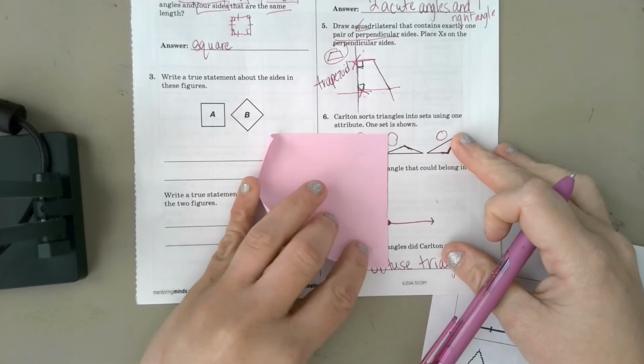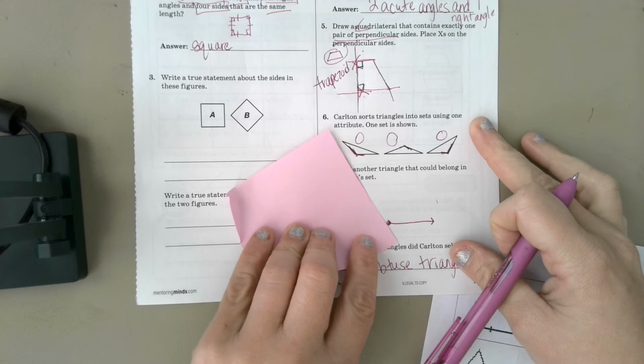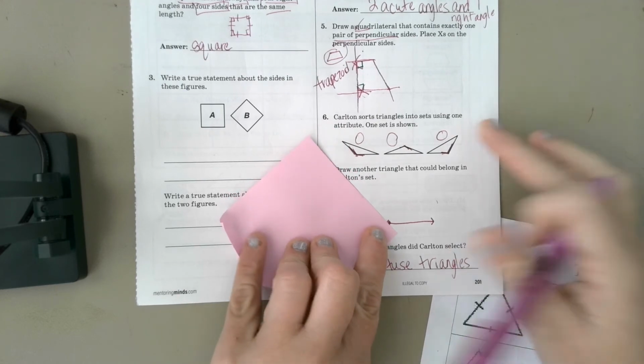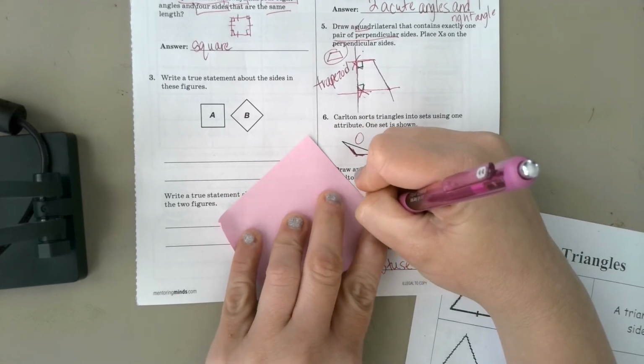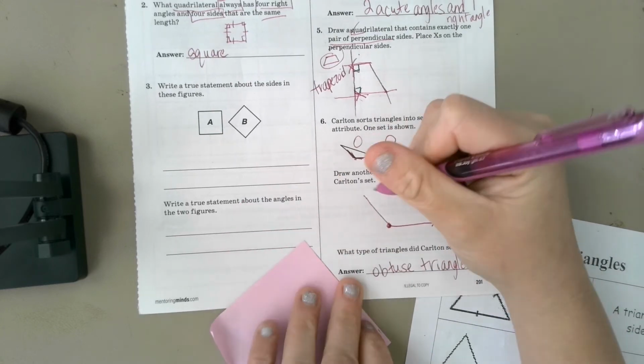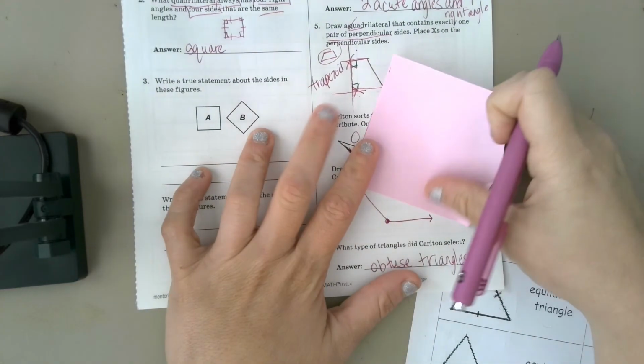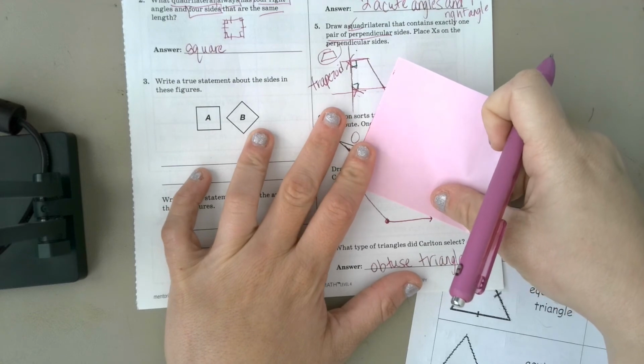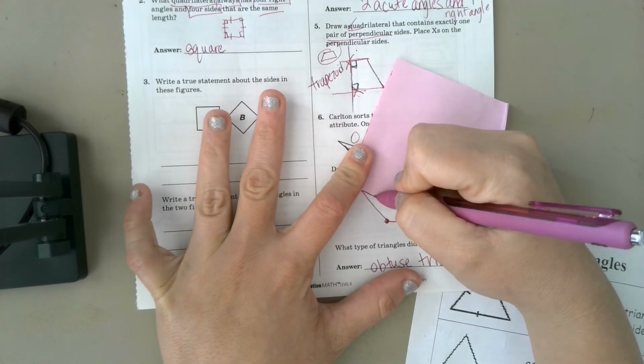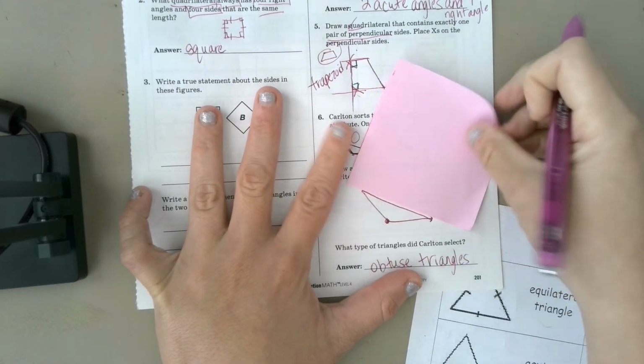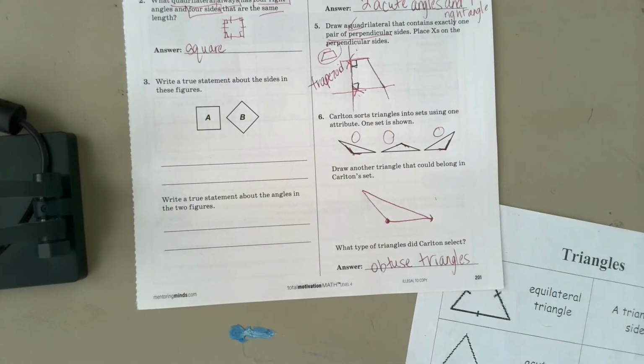So I know it's going to be more than 90 degrees. There's an obtuse angle, and I'm going to fill in the triangle right there. Okay, so that is definitely an obtuse triangle that would fit with Carlton's sort.